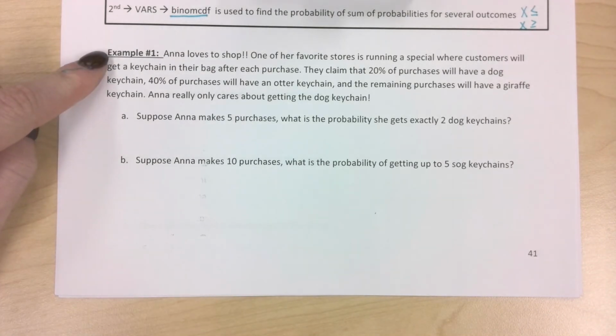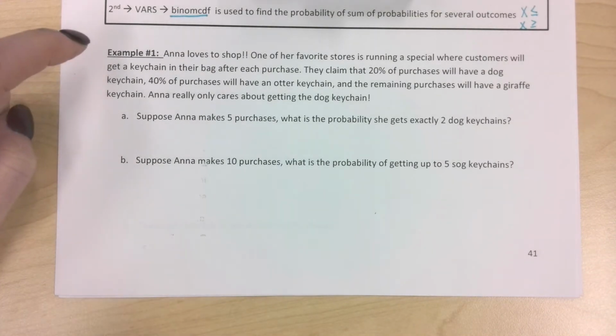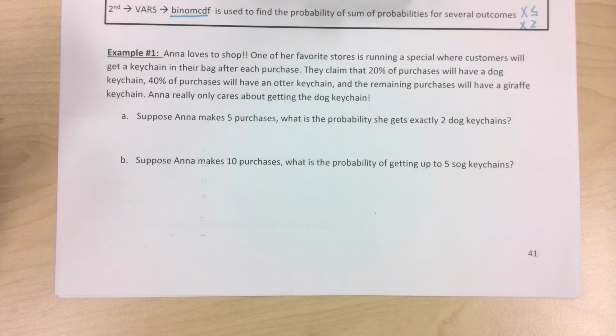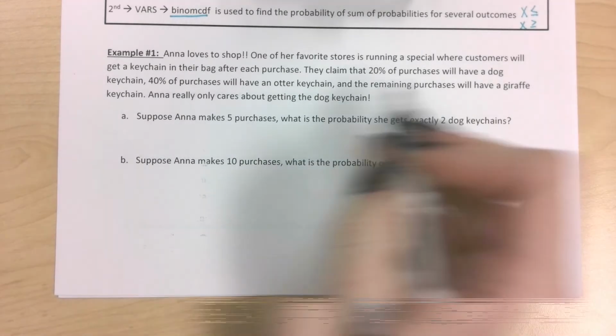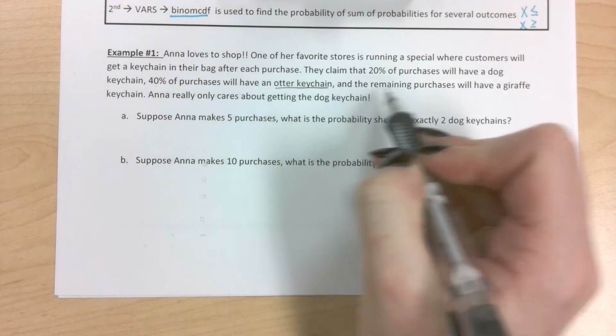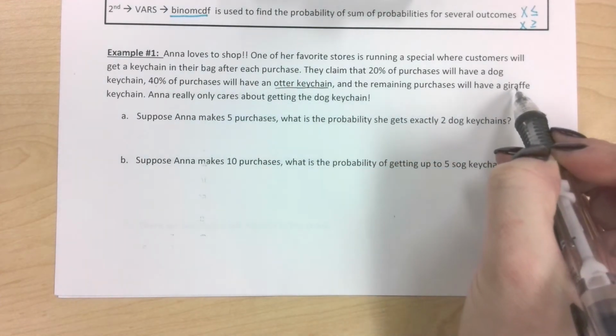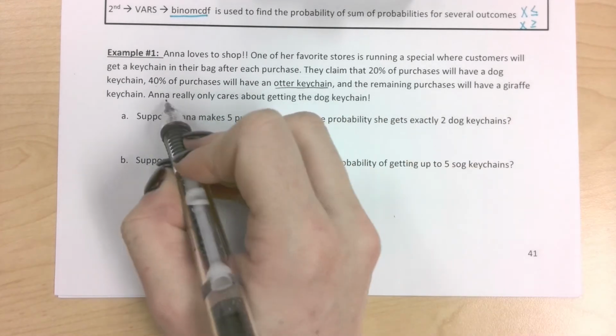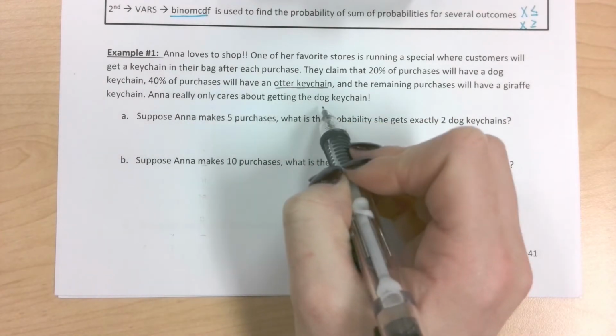Okay, example 1 says, Anna loves to shop. One of her favorite stores is running a special where customers get a keychain in their bag after each purchase. They claim that 20% of the purchases will have a dog keychain, 40% will have an otter keychain, and the remaining purchases will have a giraffe keychain. Anna really only cares about getting the dog keychain.